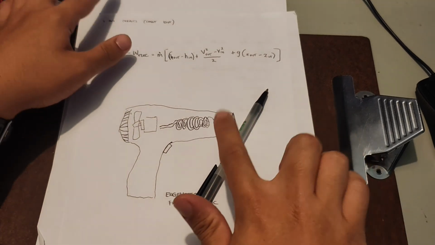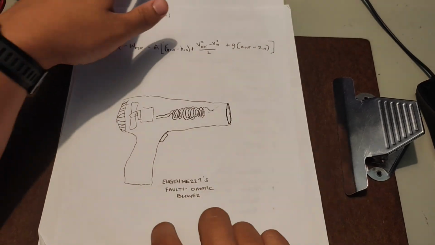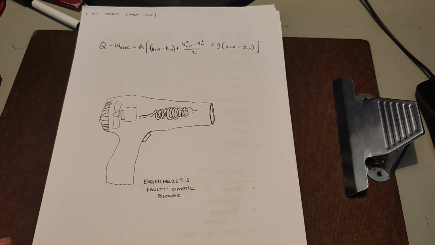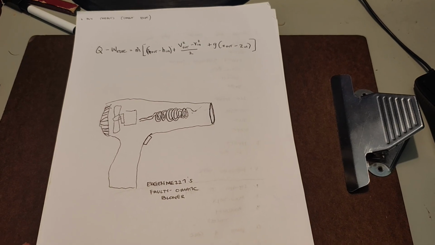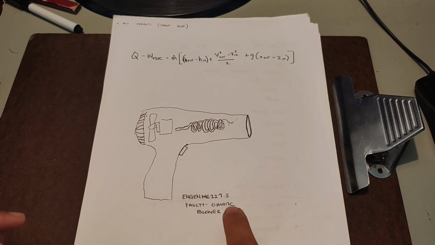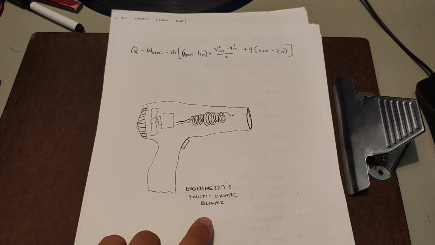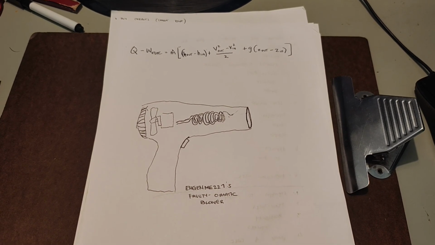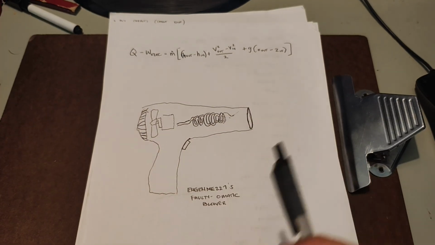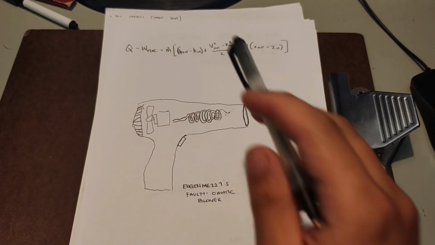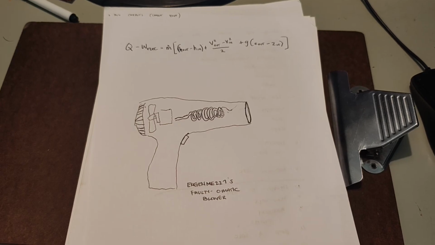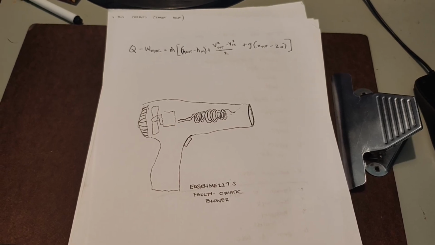This video is about our last challenge number 2 for part 3, wherein we conducted an experiment with the use of our very faulty hair blower from the lab. So here is a simple sketch, and we're just gonna explain and break down our energy balance for this one. Okay, so let's take a look at our blower.